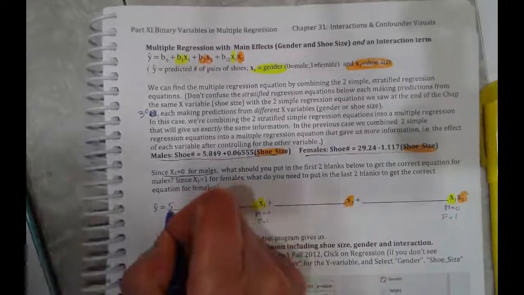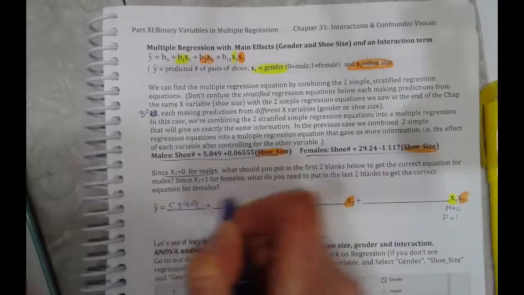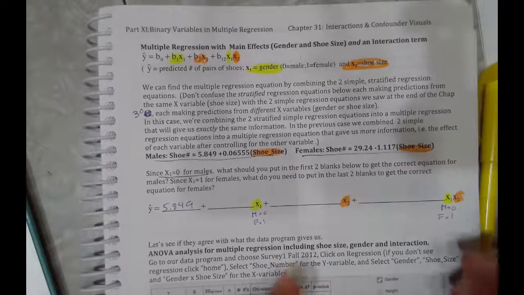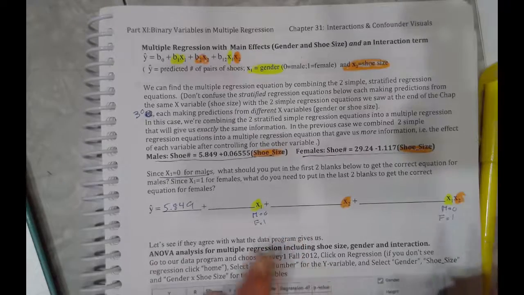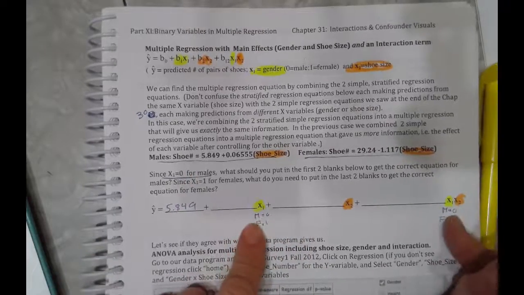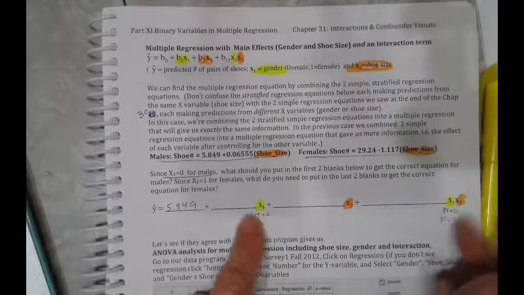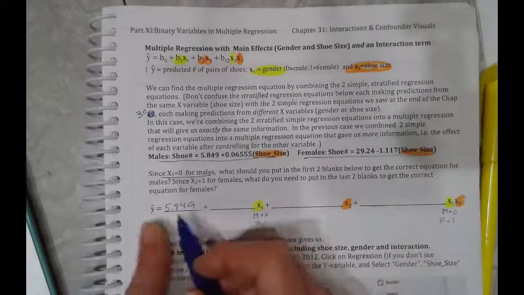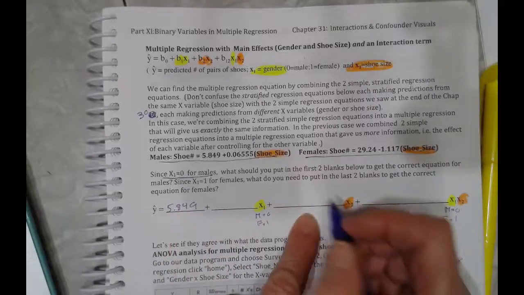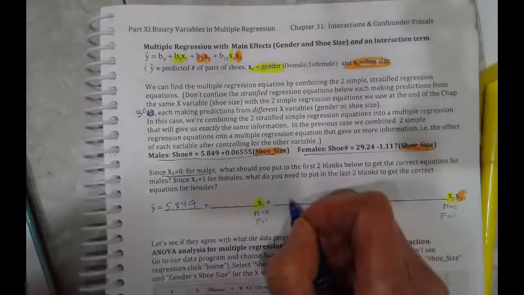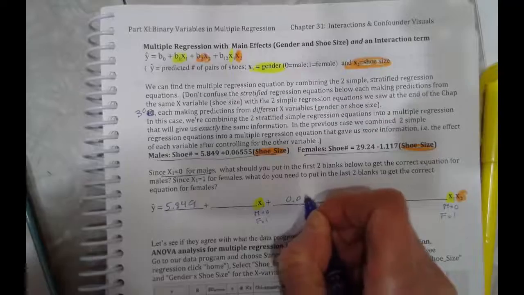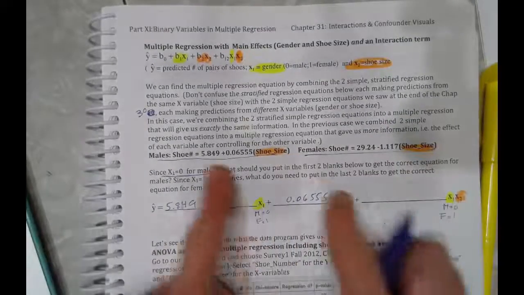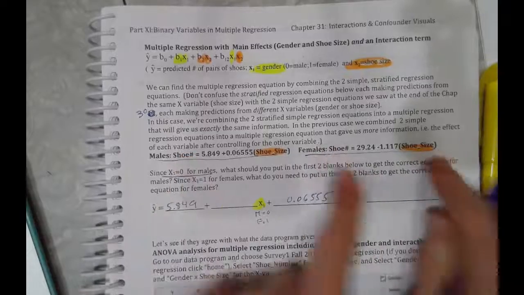So it's 5.849. Okay, so when males are 0, these males will disappear, and we'll just have 5.849 plus this slope, 0.06555. So that fits the male equation. Now for females, what do we want?